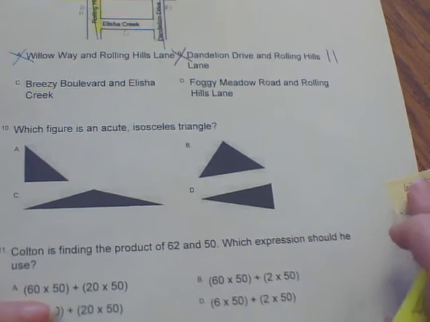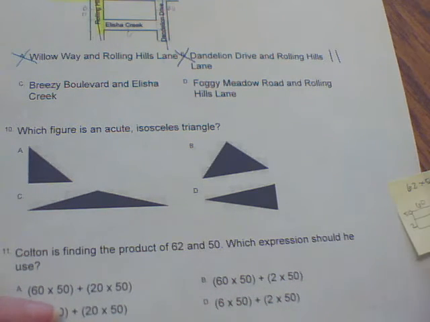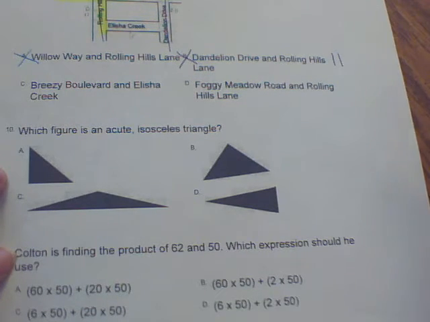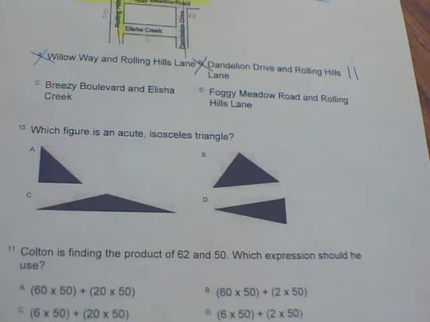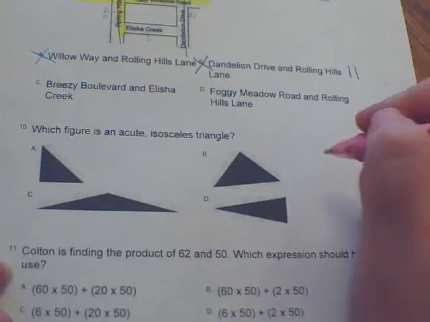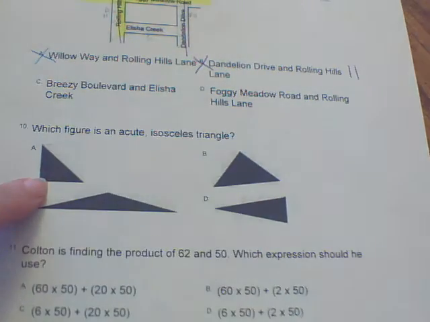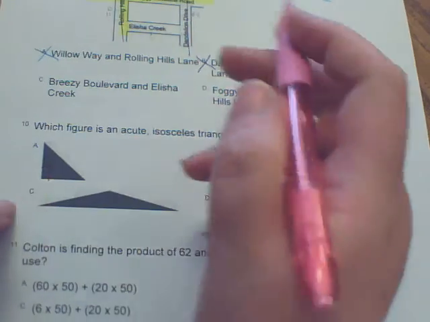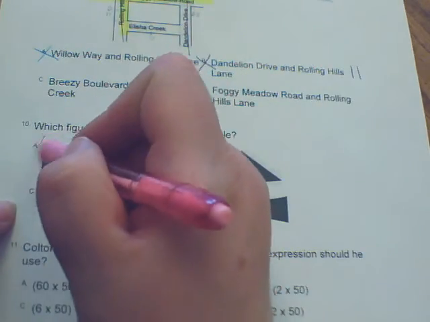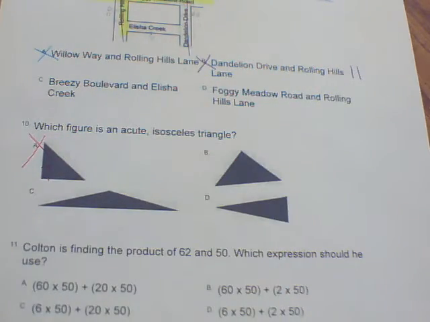Number 10. Which figure is an acute isosceles triangle? Well, we know we can eliminate letter A because letter A is a right triangle. So that is neither acute nor isosceles, so we can get rid of that.